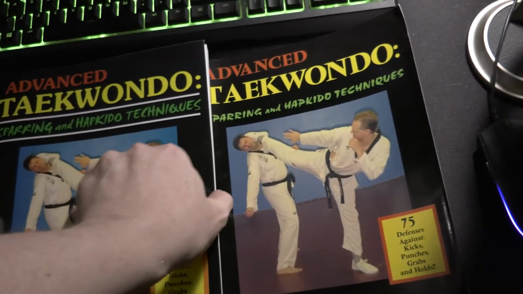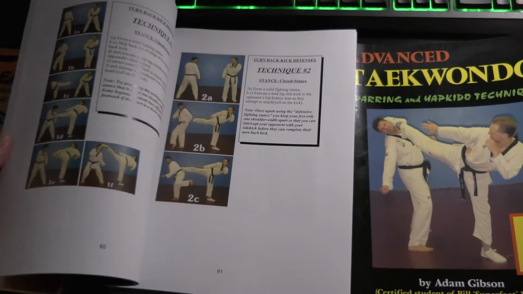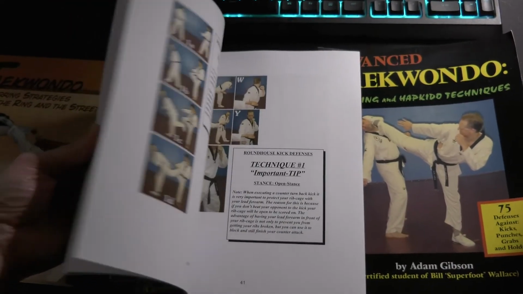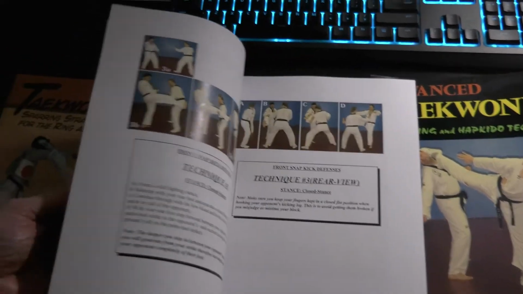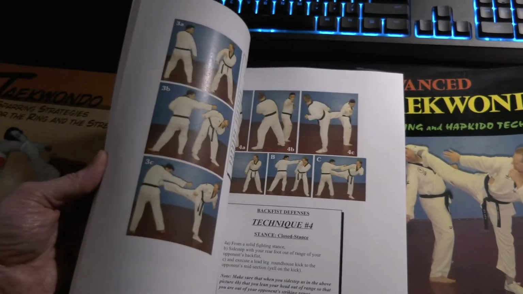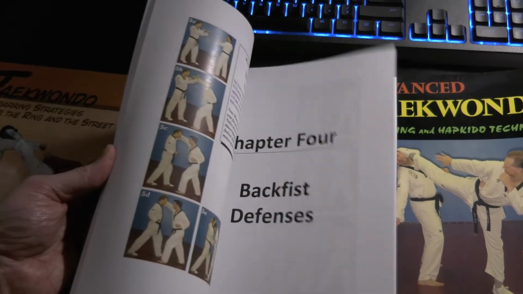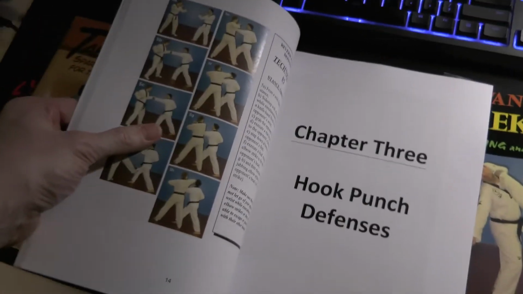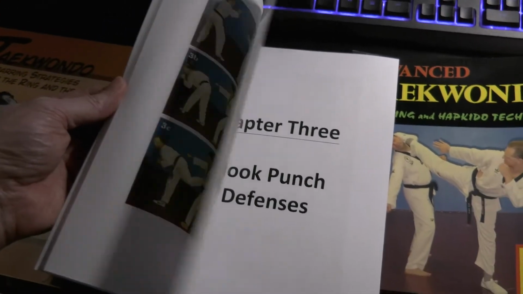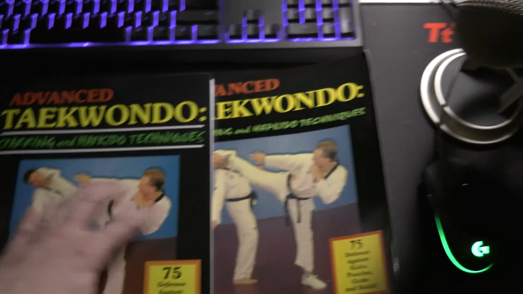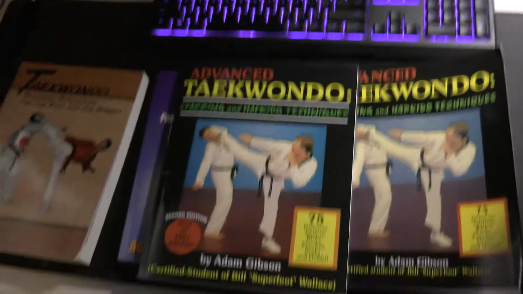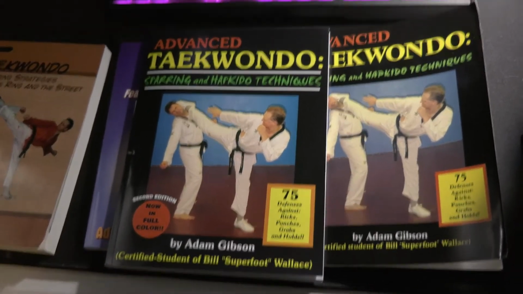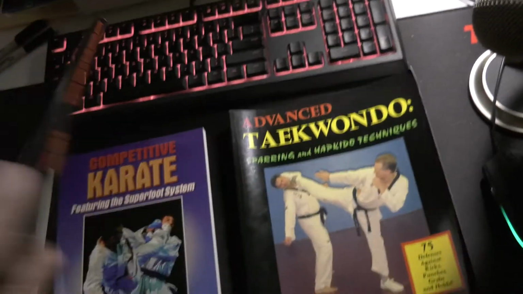So anyways, if we can take a peek inside, you can see now my book is in full color, which is a lot nicer to look at. And the paper quality is amazing. Even though it's the same amount of pages, this book is actually thicker because the paper quality is thicker and you're printing in color.